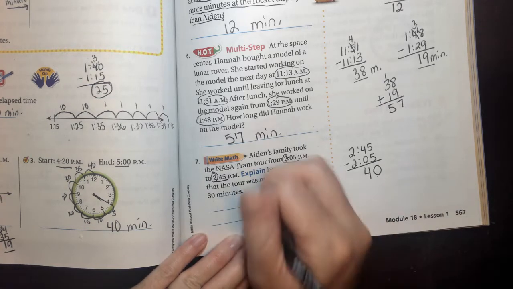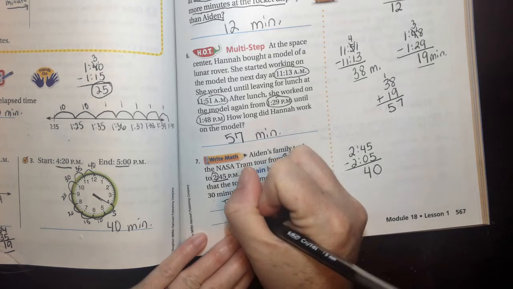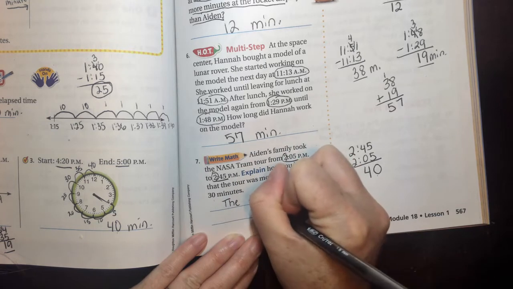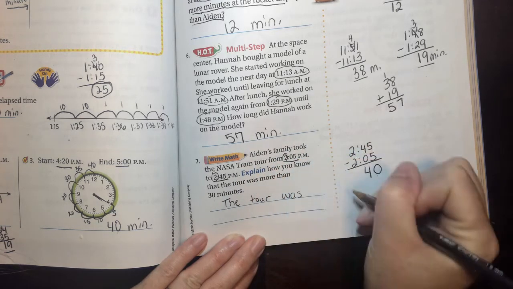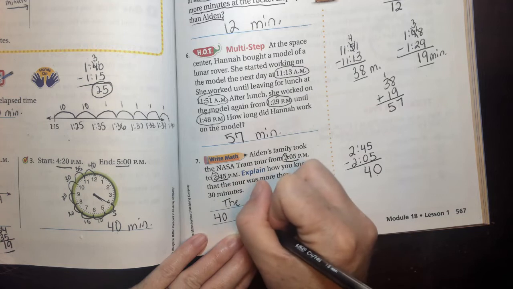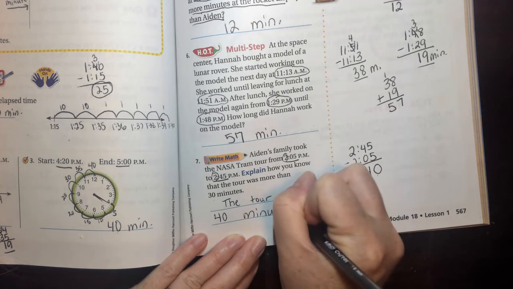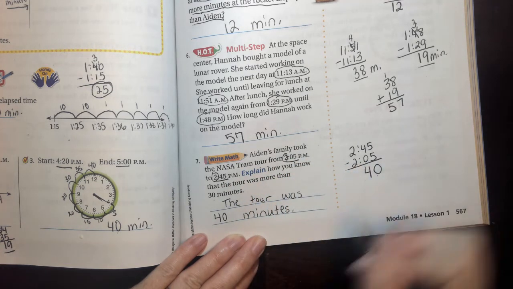So since we're explaining, let's write the tour was 40 minutes. And we know that by our work over here.